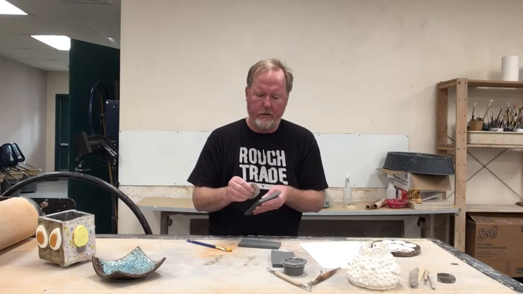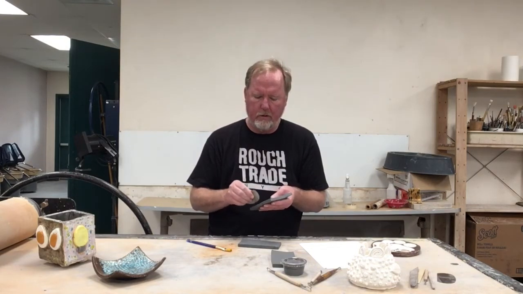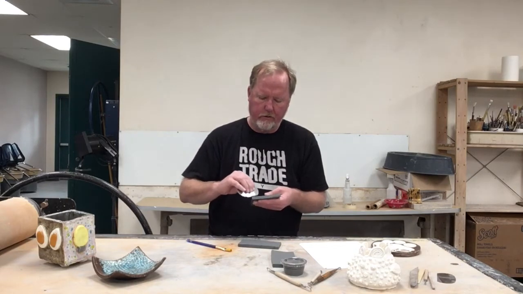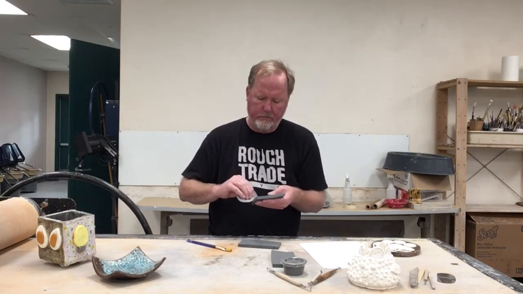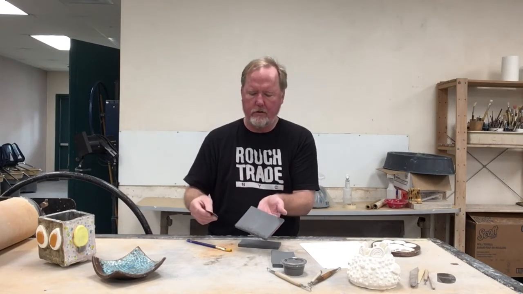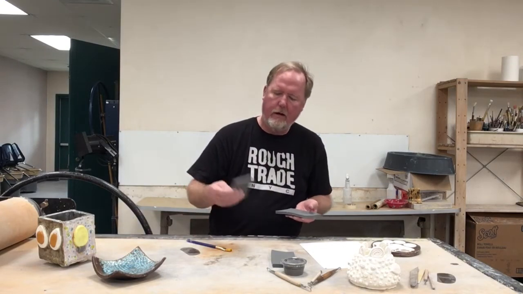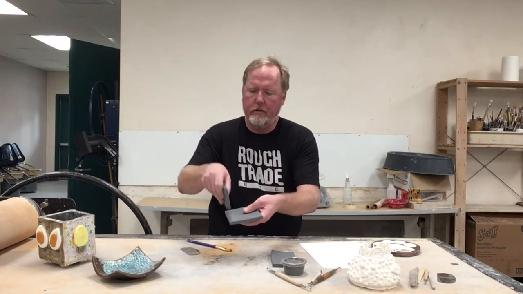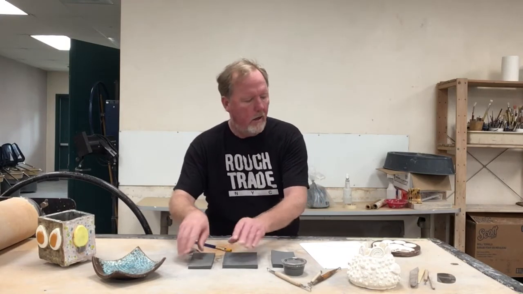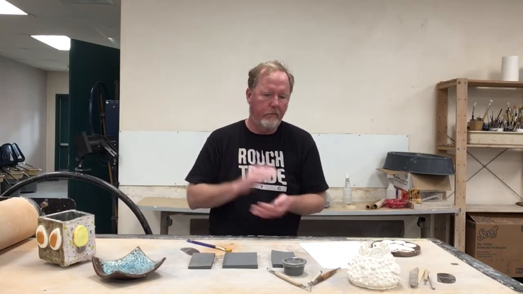So I'm going to do the same thing here, and you want to be careful to just do the scoring where the pieces are going to be stuck together so you don't have a lot of extra marks on your piece. So now that I've got that scored here and here, I'm going to stick these two together, but not until I slip them together.